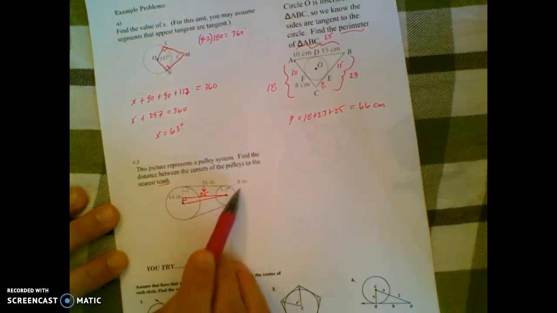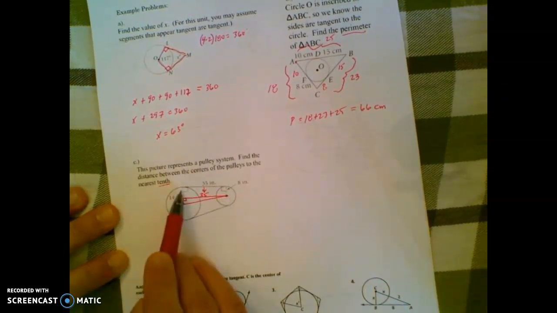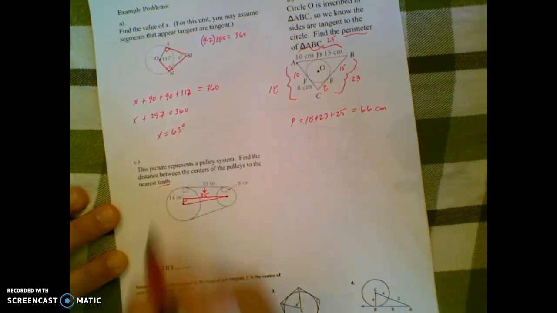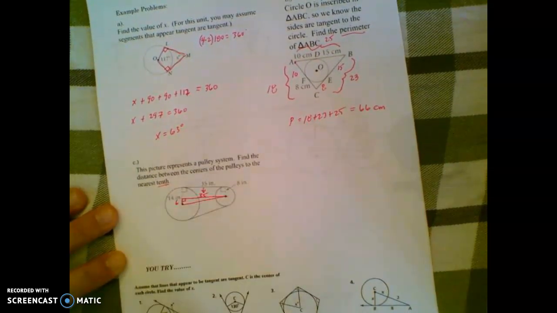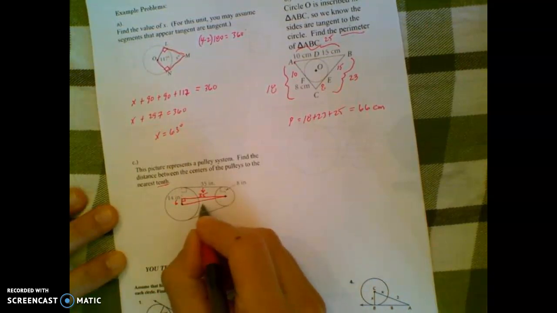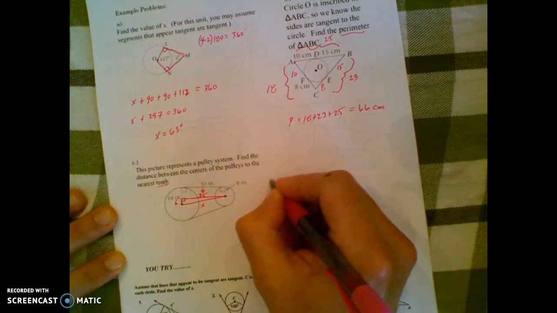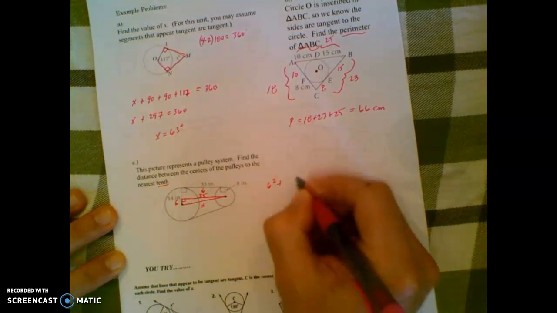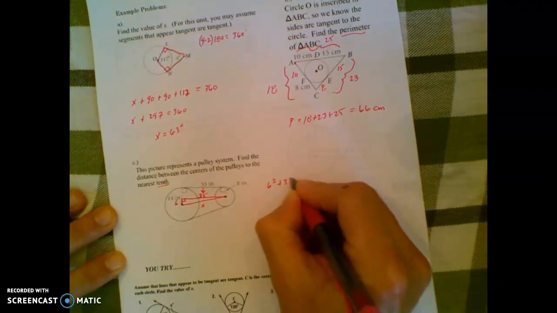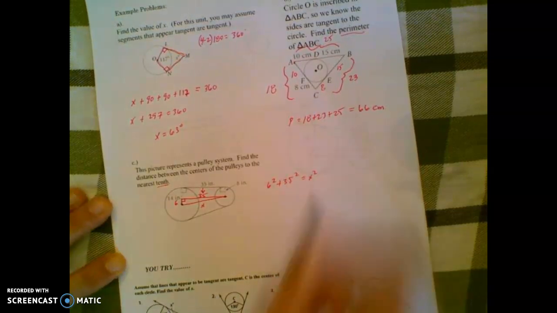I slid a total of 8 inches down this radius, which means I ran 8 inches down this 14, which means there's still 6 inches left over. So now this distance that I'm looking for is going to be the hypotenuse of that right triangle. So again, I would do leg squared plus leg squared equals I don't know squared.